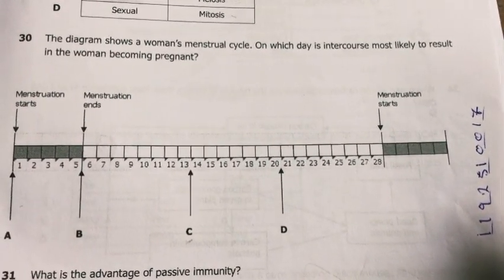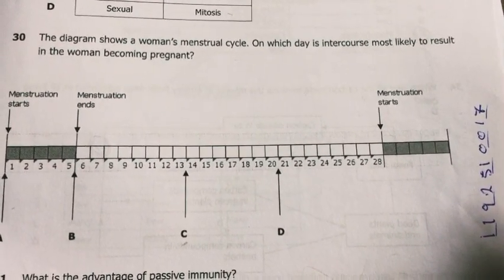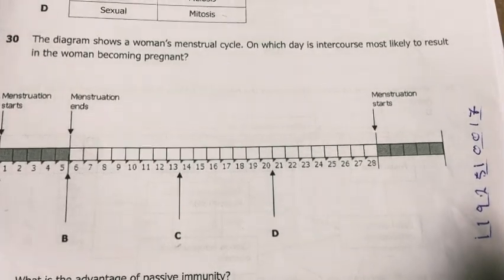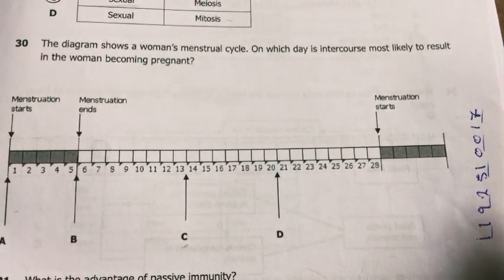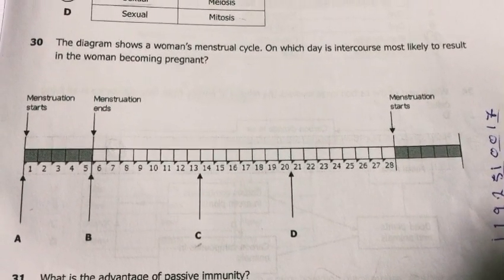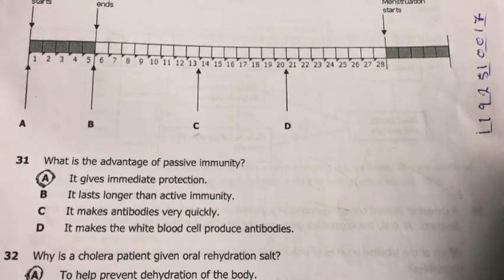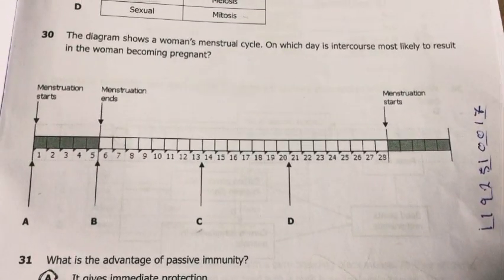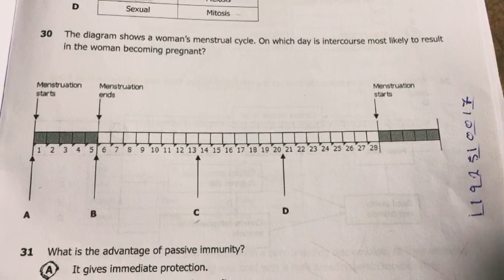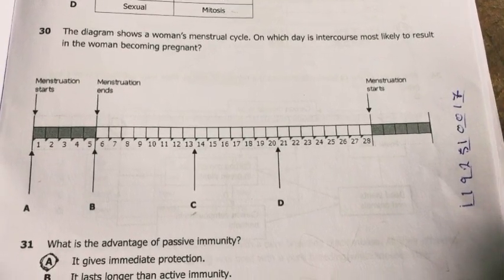Number 30. The diagram below shows the woman's menstrual cycle. On which day is intercourse most likely to result in the woman becoming pregnant? My answer here was... I didn't resolve this one.